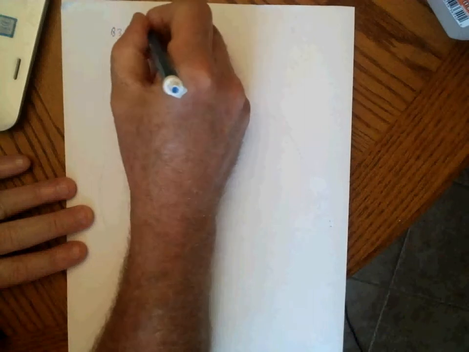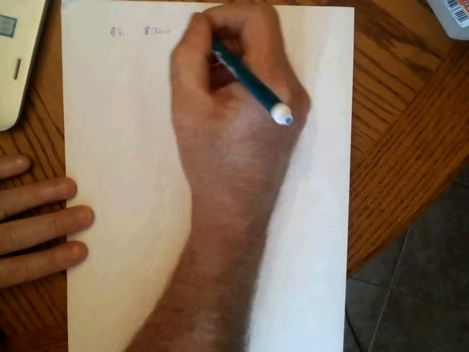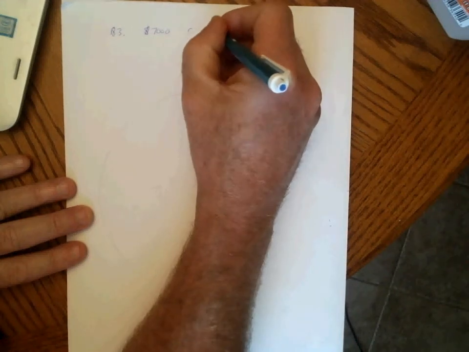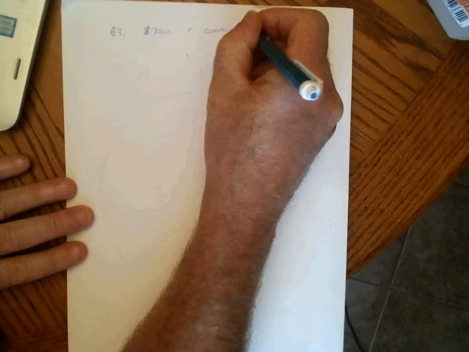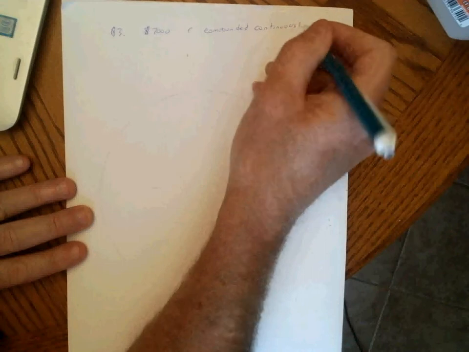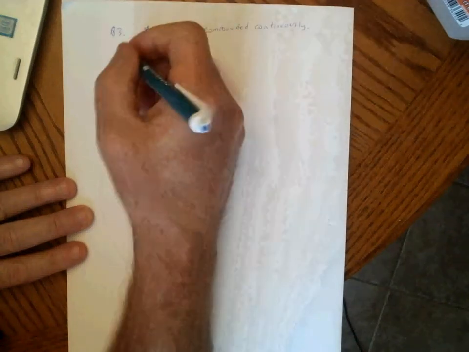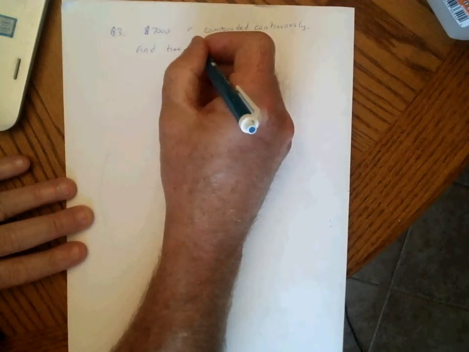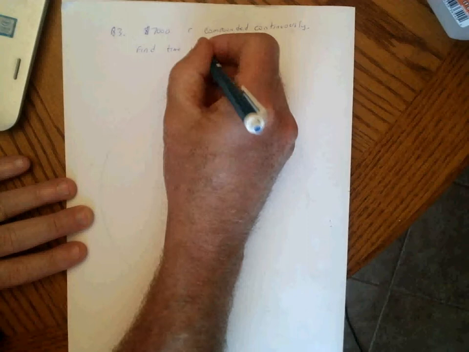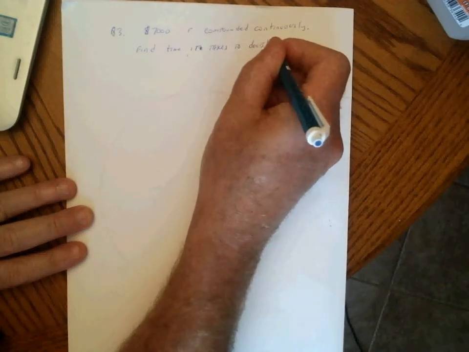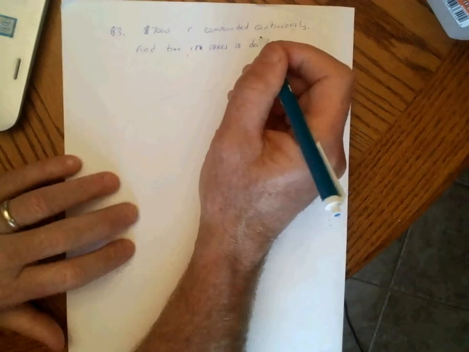$7,000 is invested in an account at interest rate R, compounded continuously. We want to find the time it takes the account to double. So we're looking for an expression. Oh, it gives R. R is 0.02.